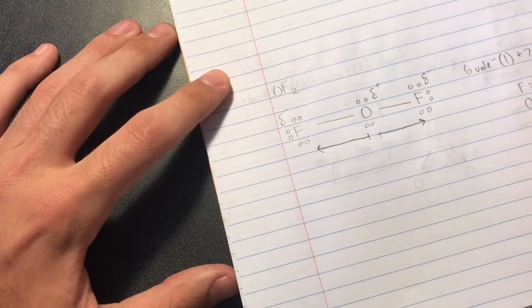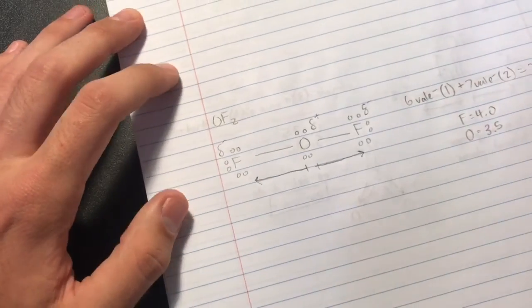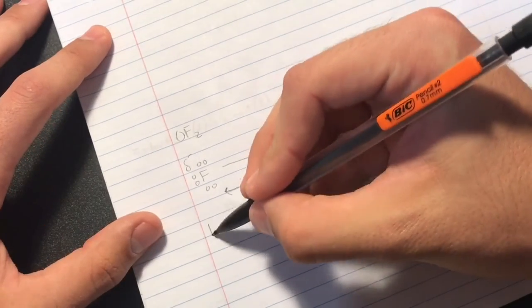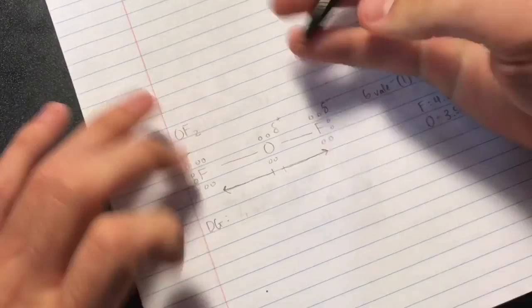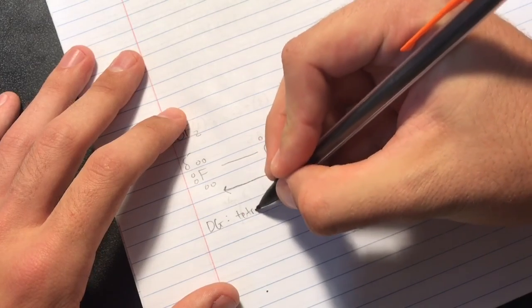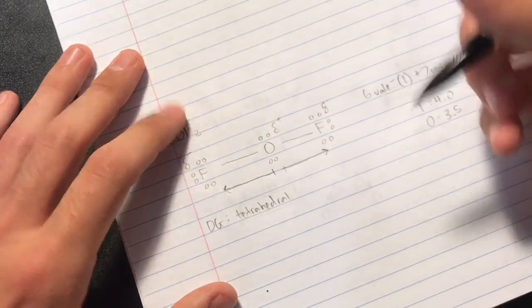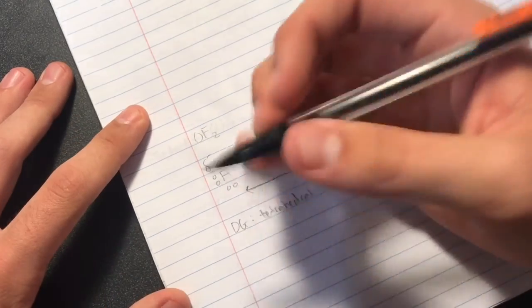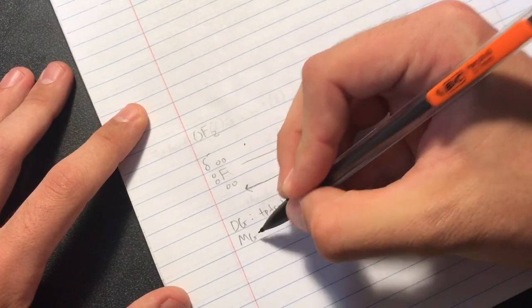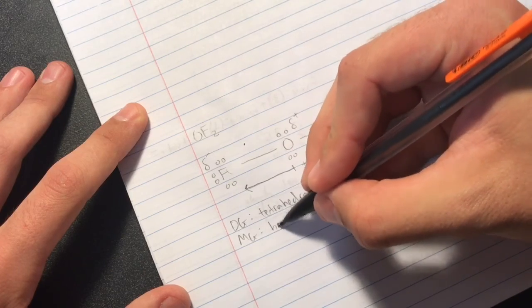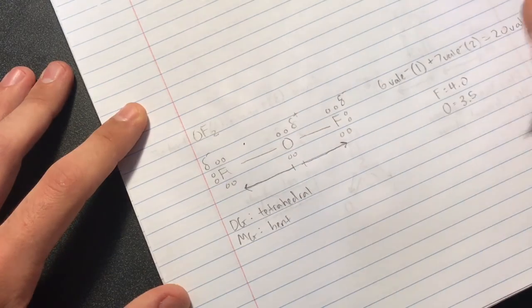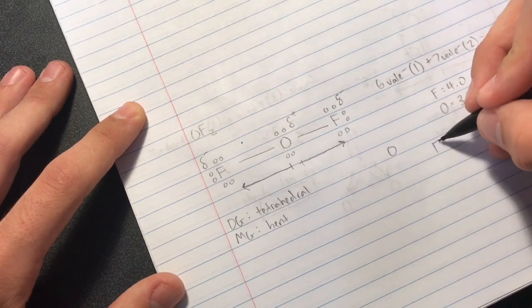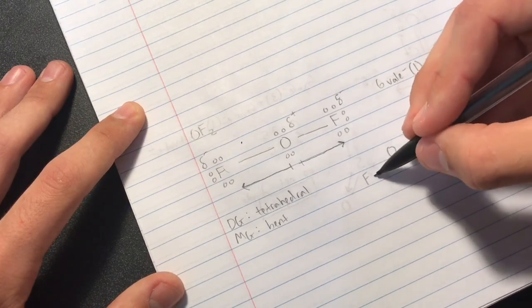Next is the domain and molecular geometry. So if you look at this molecule right here, the domain geometry is going to be tetrahedral because it has 4 domains, 1, 2, 3, 4. But the molecular geometry is going to be bent because of these lone pairs. So if you actually drew out the molecule in a 3D space, it should look something like this.